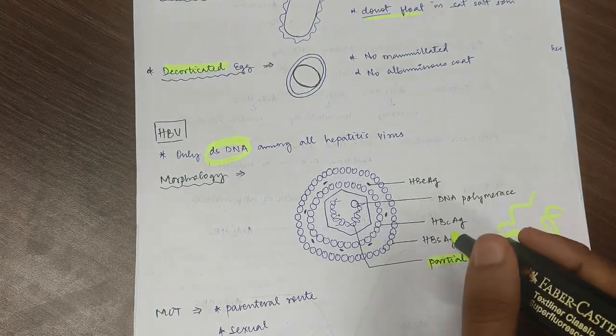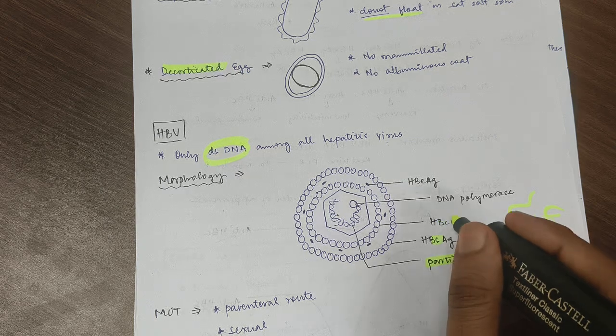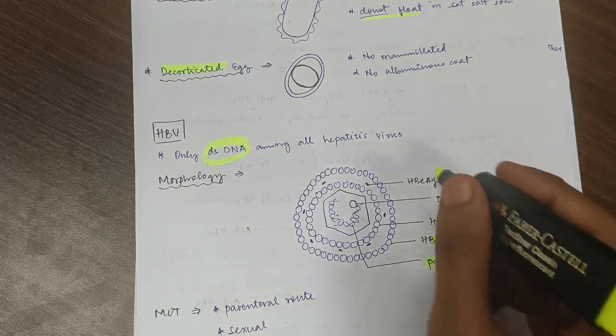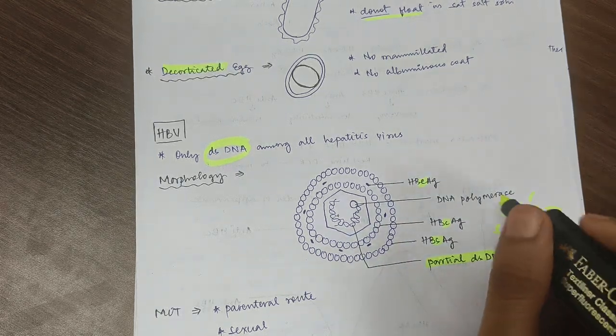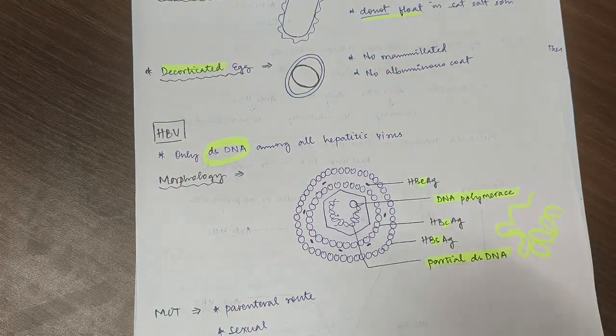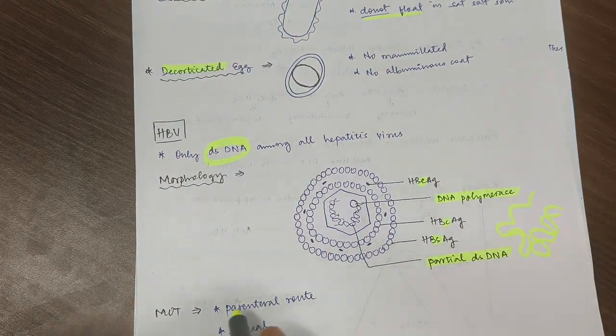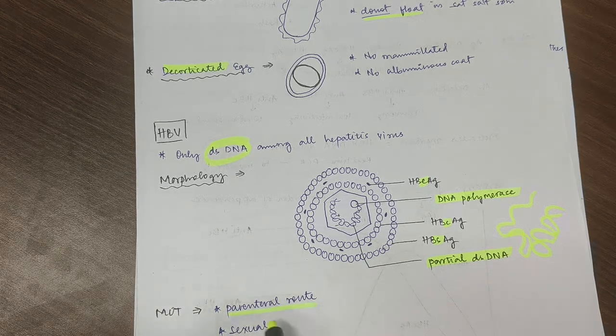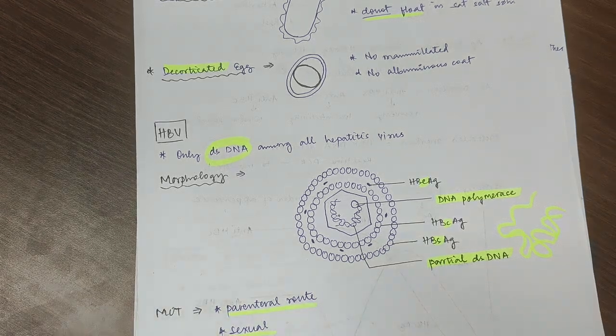Outside you see the surface antigen, inside it is the core antigen, and before that the pre-core antigen. Inside you see the DNA polymerase and partial double-stranded DNA. Mode of transmission: parenteral route, sexual route, vertical route, and direct skin to skin contact can be seen.